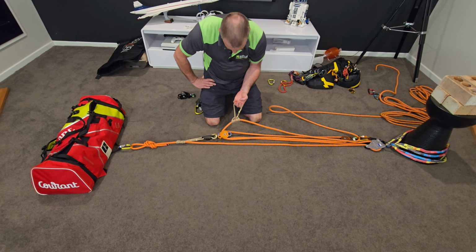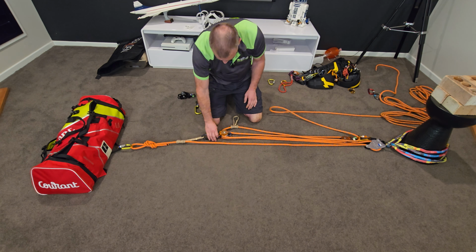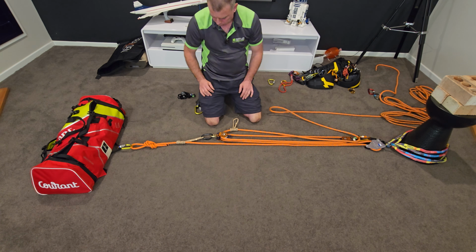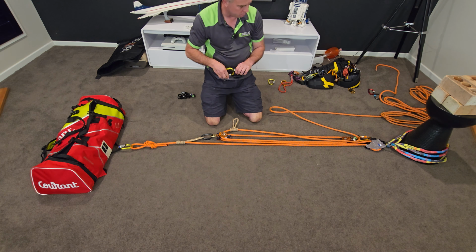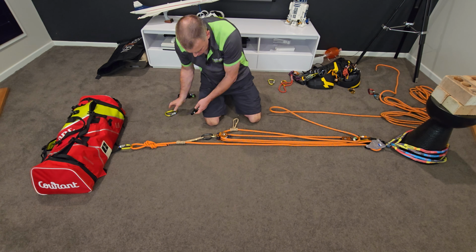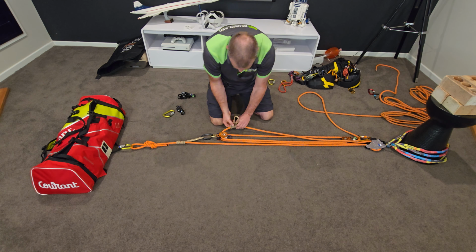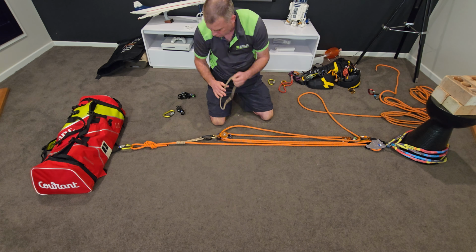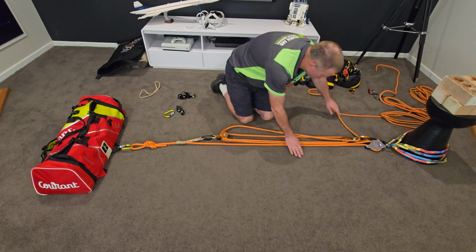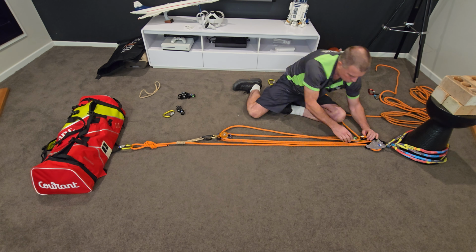We've got rope grabs, prusiks on here. We've got a double pulley there, some single pulleys going on. And that is mechanical advantage in a nutshell. Why wouldn't you go into bigger systems than 5 to 1s? Well, you can. You just got to know what's the impact of what you're doing.